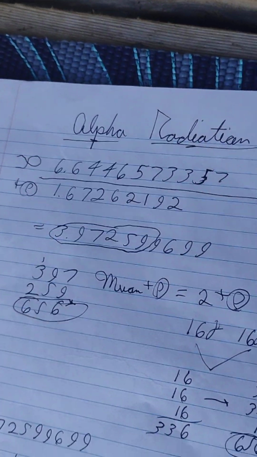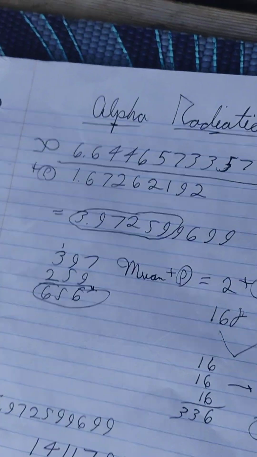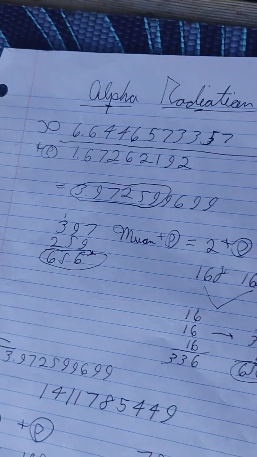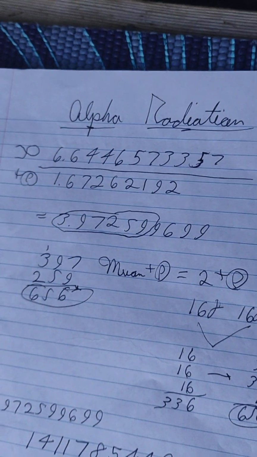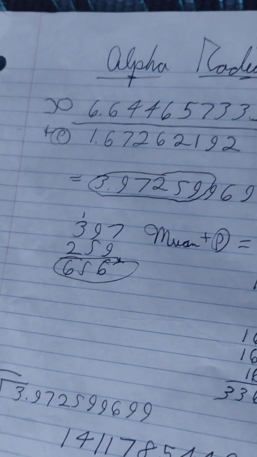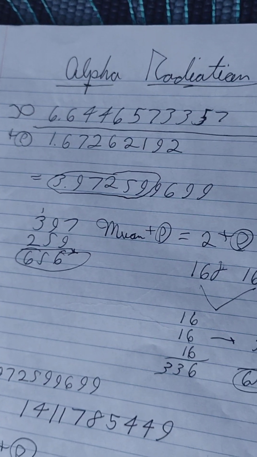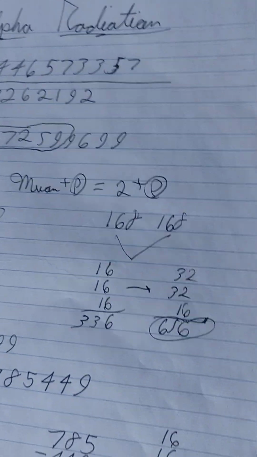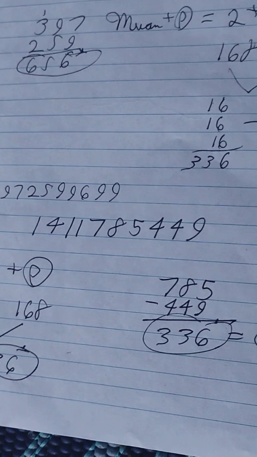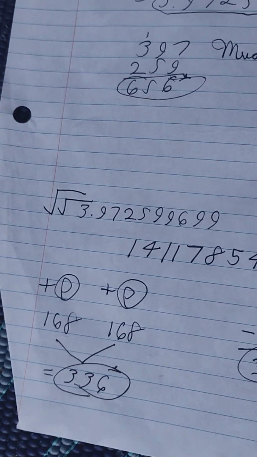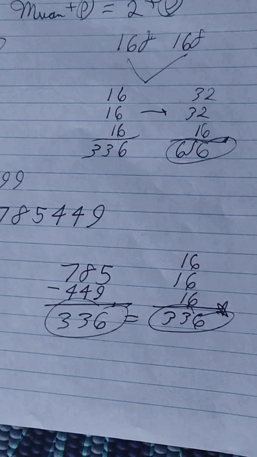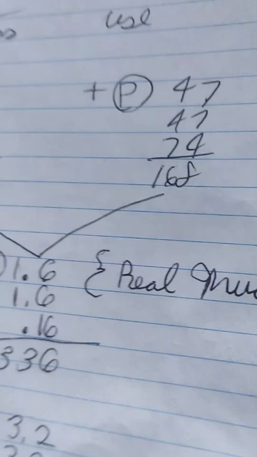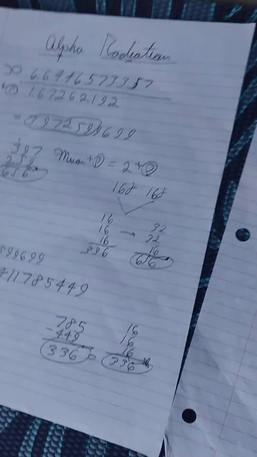But let's look at alpha radiation. Alpha radiation was two protons and two neutrons radiate and make an atom more stable. If you take that and put them in multiples of a proton divided by a proton, you get the 656. This is the same math we've been doing all along. And you go a little bit farther and you take the double square root of it and you get the 336, which is our original muon lepton.